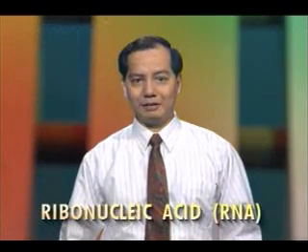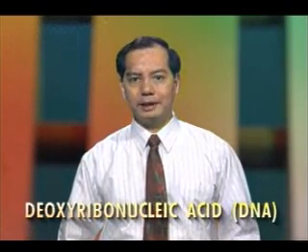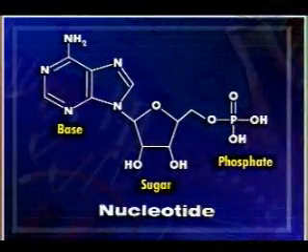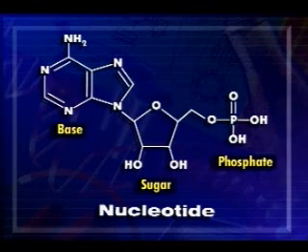Two types of nucleic acids are found in cells: ribonucleic acid, RNA, and deoxyribonucleic acid, DNA. Nucleic acids are polynucleotides. That is, they are polymers of nucleotides. A nucleotide has three distinct groups: a base, a sugar, and a phosphate. Let us consider these groups one at a time.